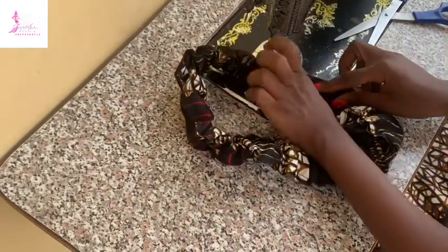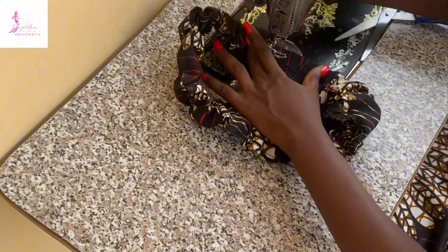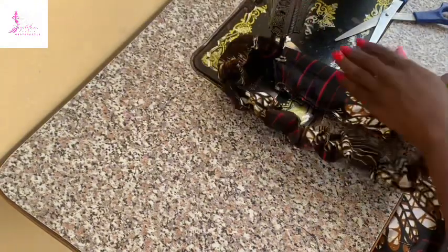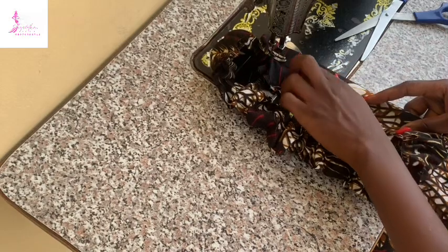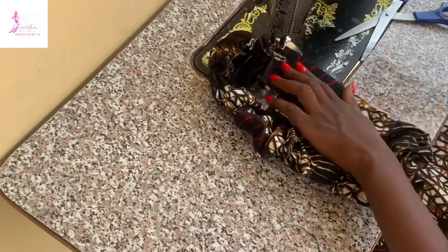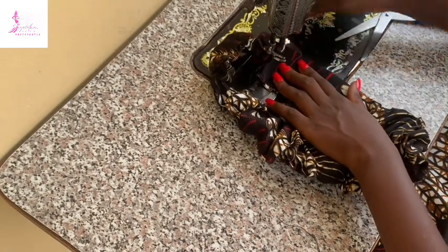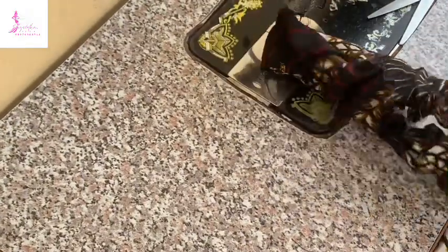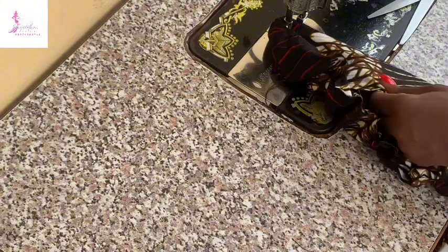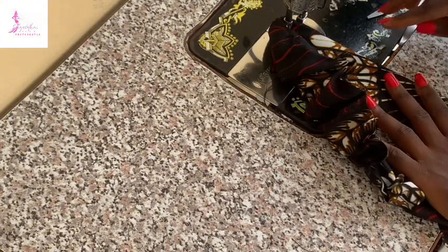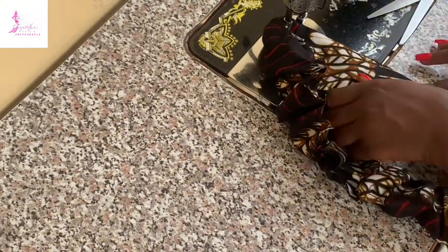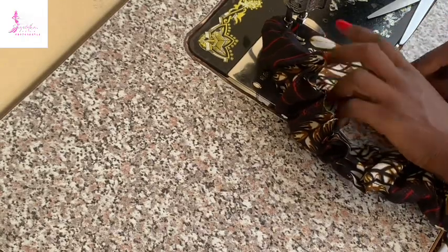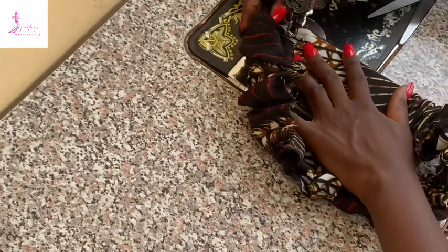Then you start sewing. Don't sew on the whole area, just a little bit ahead. Then you pull it as much as possible. Pull the band. Remember, there's an elastic inside now. Use your hand as the guide so that the elastic matches up here. Okay. Then you pull as you are sewing.